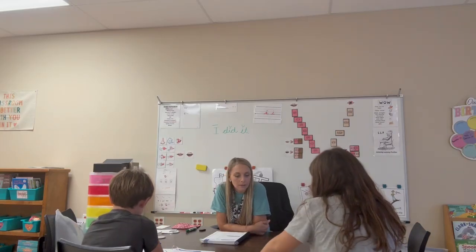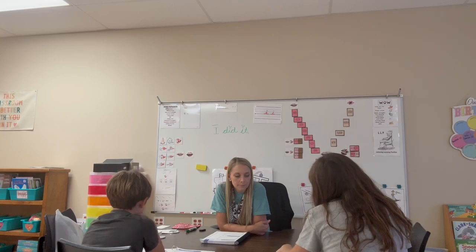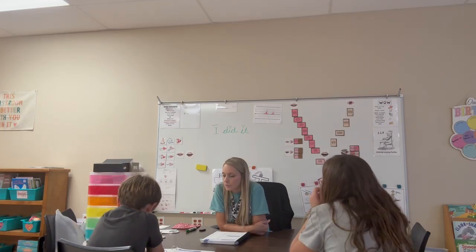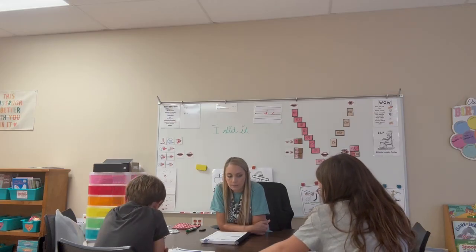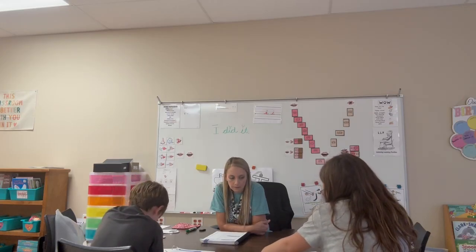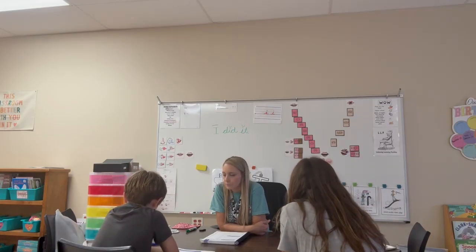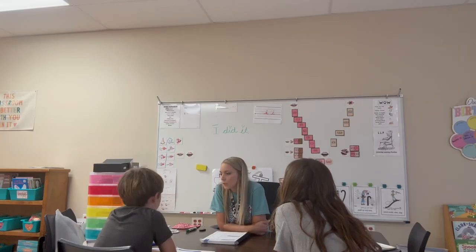Bella? Pit, tip, did, pit. Good. And the last row, can you guys read those together? Same time. Dip, did, tip, pit, bit. Good. Okay, let's look at the next section. What do you think about this next section? Same thing. They look the same.